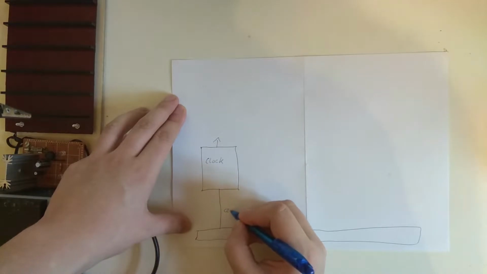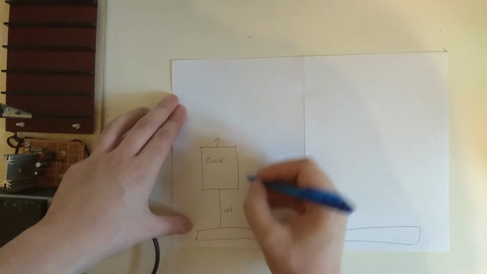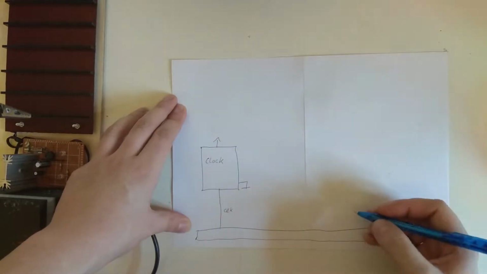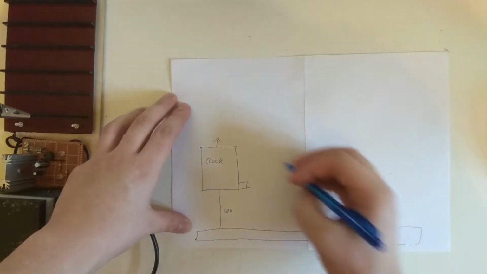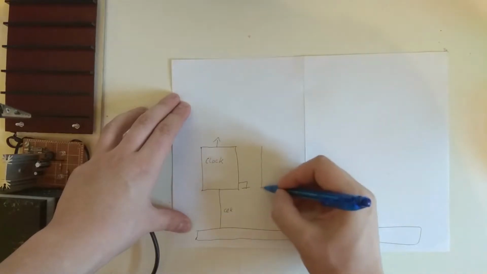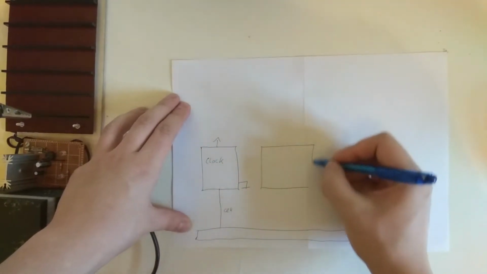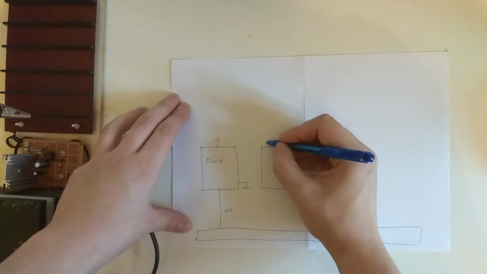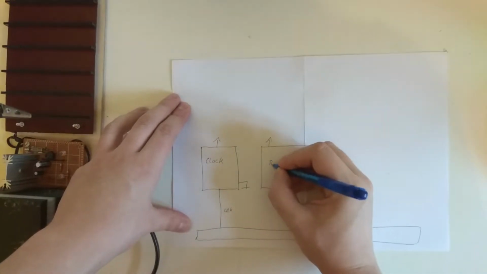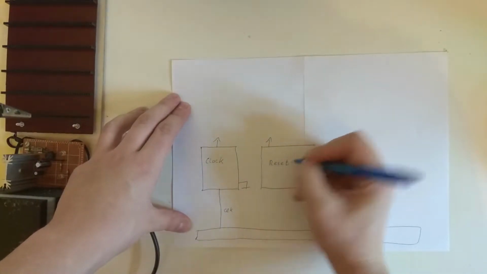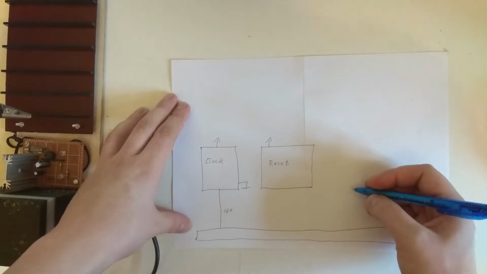I'll just have the clock line coming out here, disconnected to ground. And I also want some reset circuitry on here. And I want both automatic and manual reset.